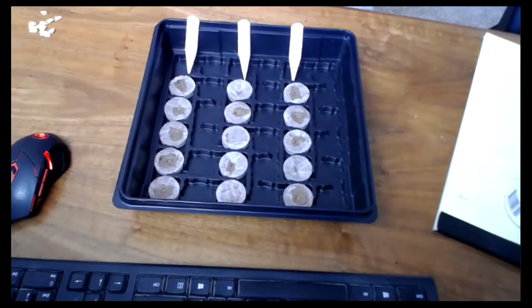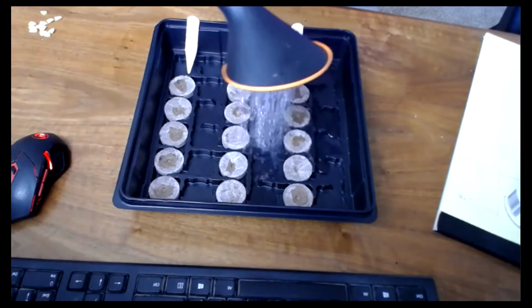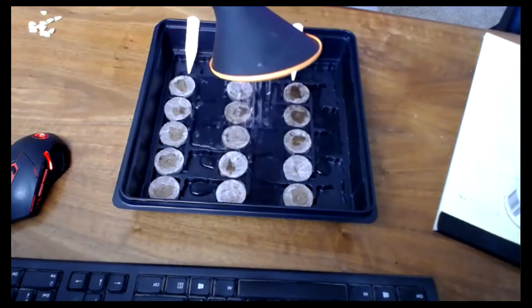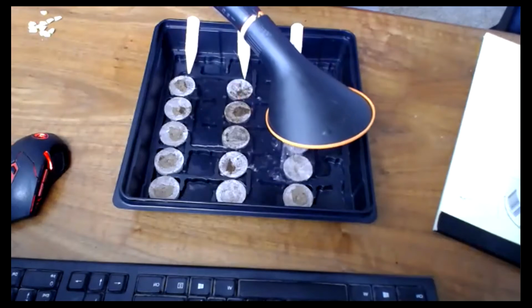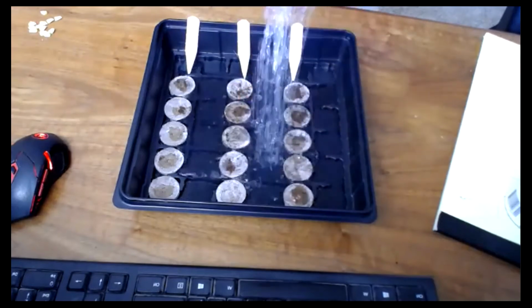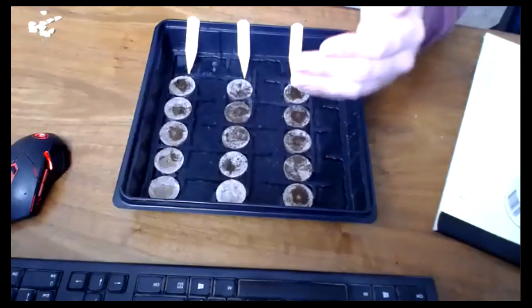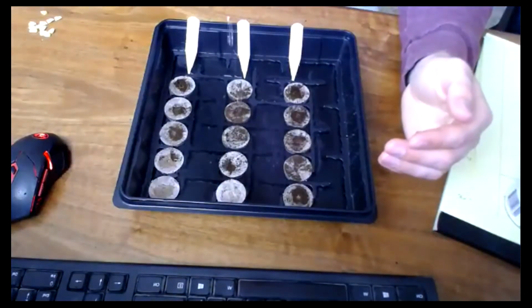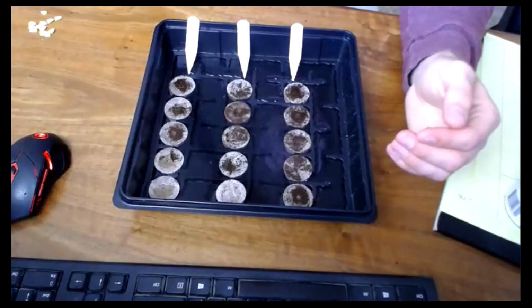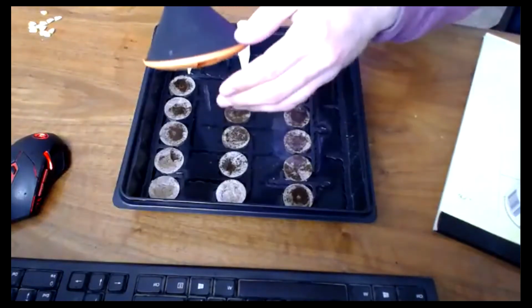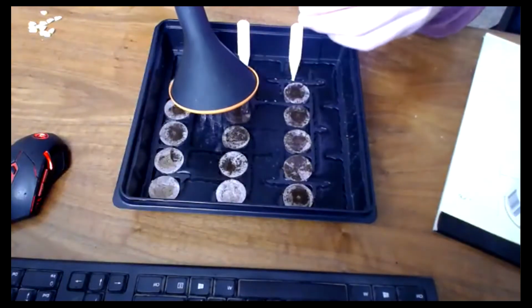So I'm going to add water now. Let's see these little wafers expand. I don't want to make too much of a mess on my desk. So the wafers are slowly taking up that water.